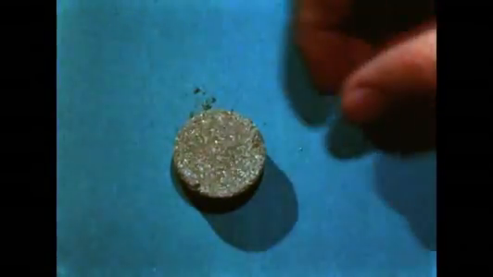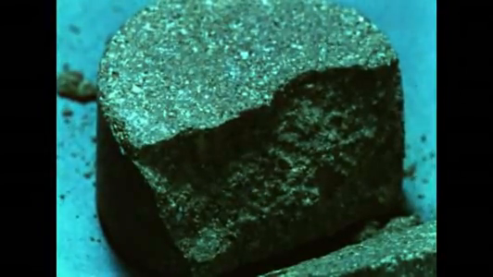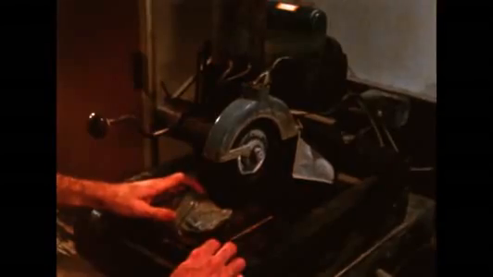Pressure does help to make hard rocks from loose sediments. But the change is not complete. Something else must be needed to turn sediment into true rock. Let's take a piece of natural sandstone into the lab and examine it.